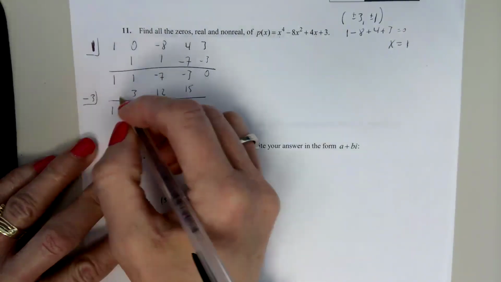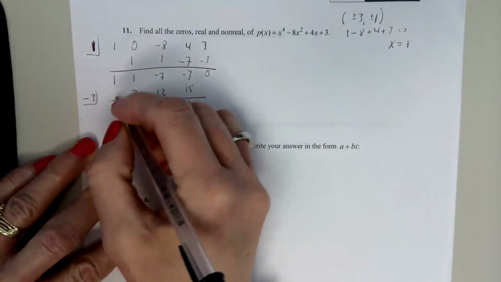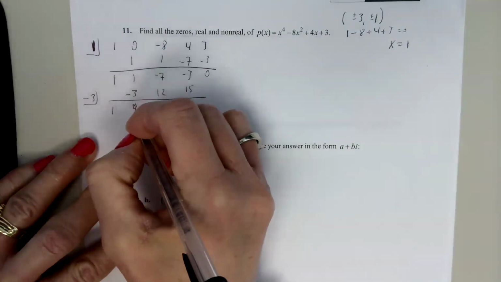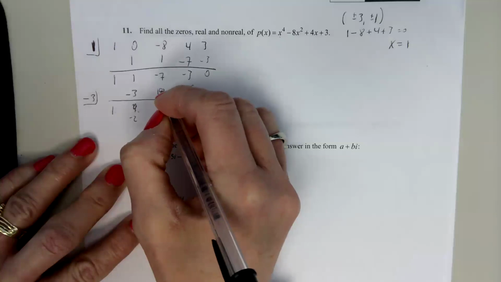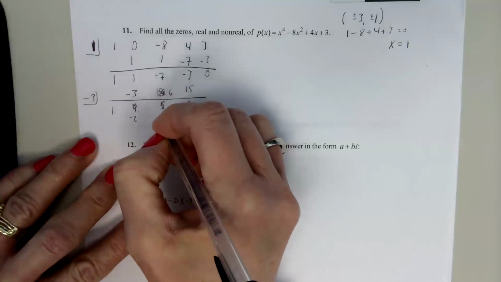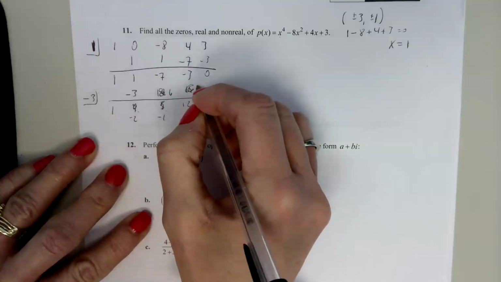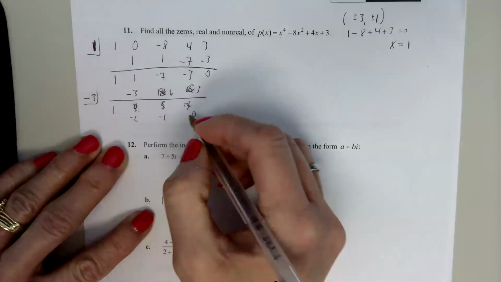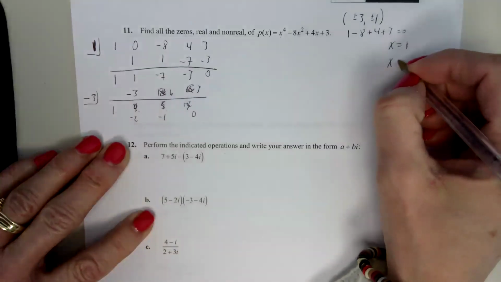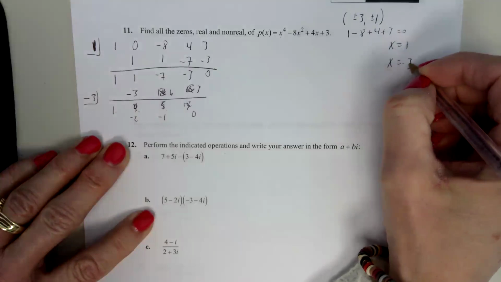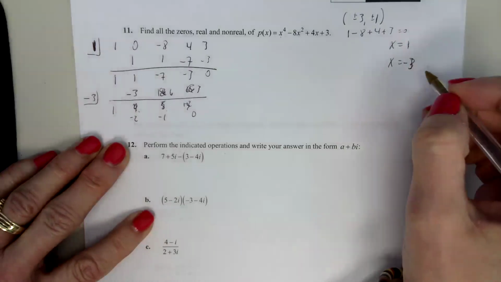What about a negative 3? I'm just going to redo it with a negative 3. I would get a negative 2. I would get a 6. That would give me a negative 1. And I would get a positive 3. And that would give me 0. Yay. So x equal to a negative 3 is a 0.